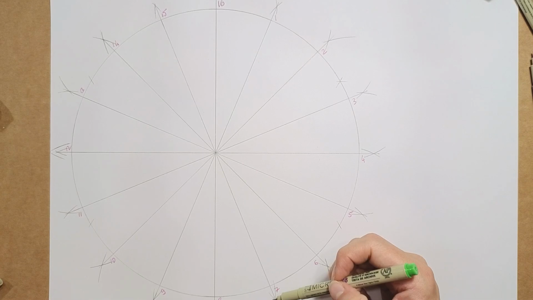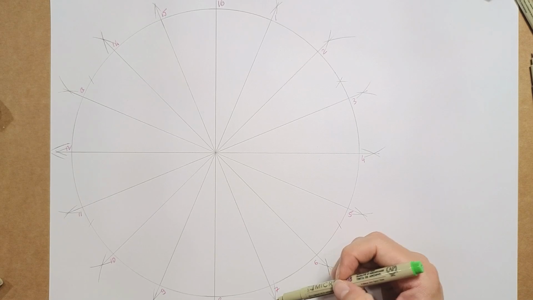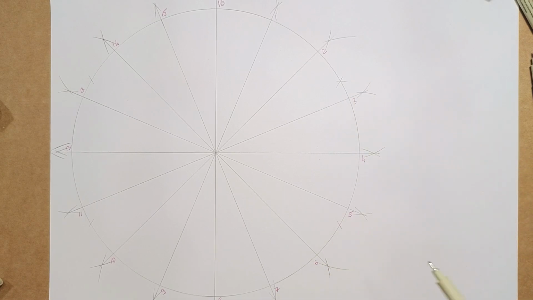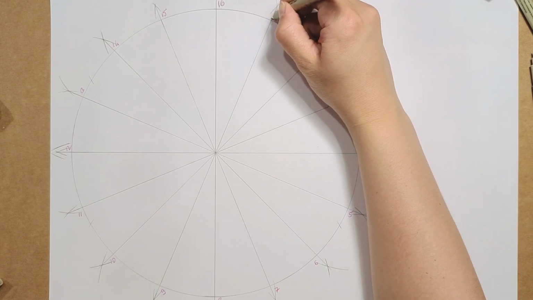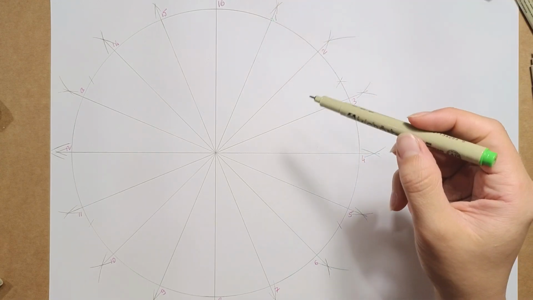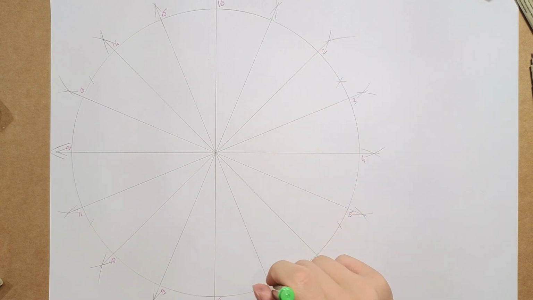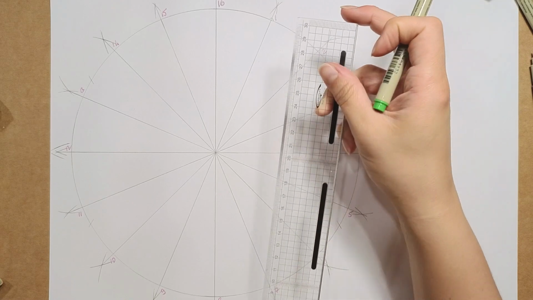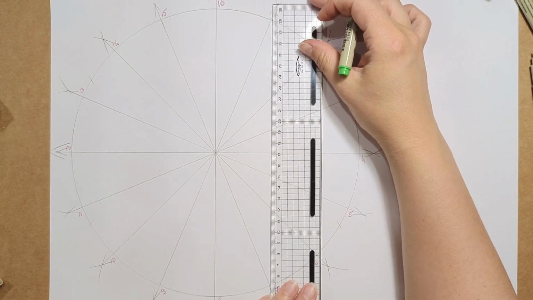It's like a skip 2 star, but I'm going to tell you the numbers so it's easier. So we're going to start from number 1 here, and we're going to link that to number 7. So that's going to be a vertical line.